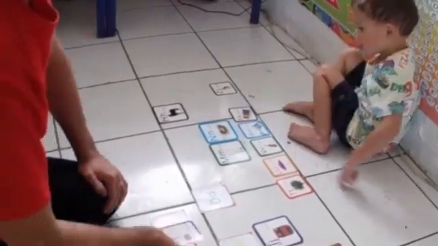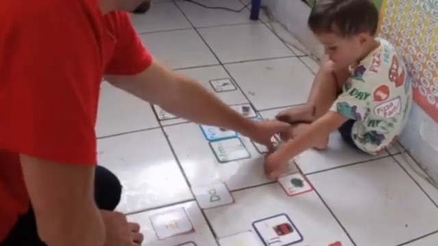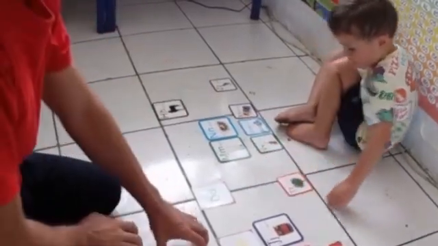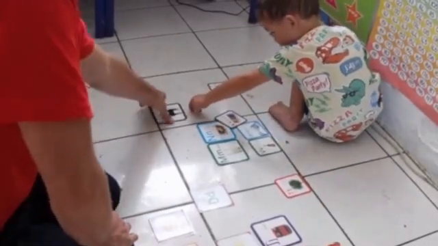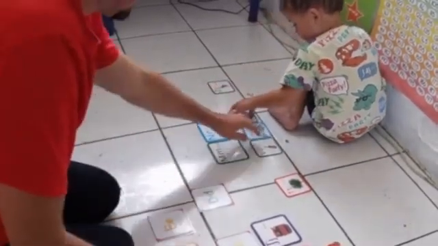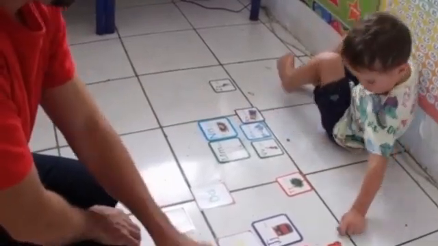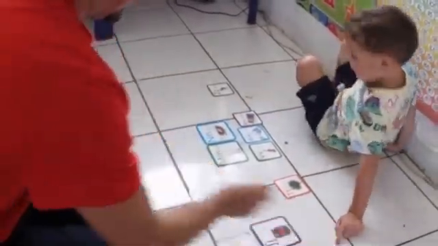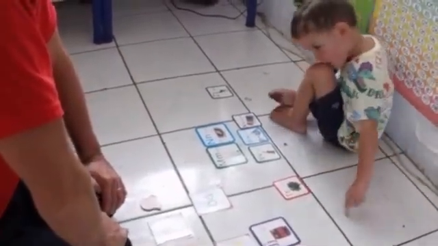Okay, A. For umbrella. Umbrella. For horse. Horse. Q. For quail. D. For dog.